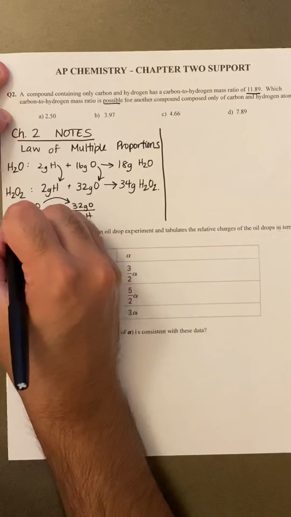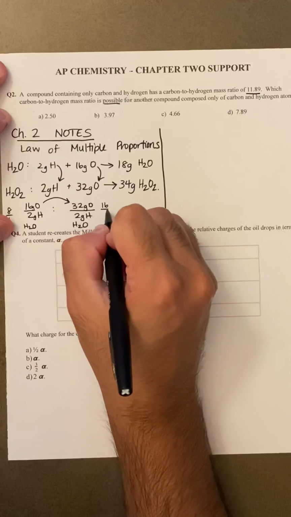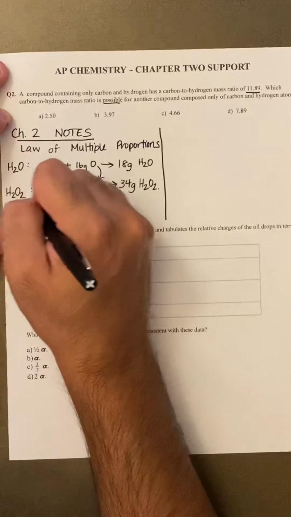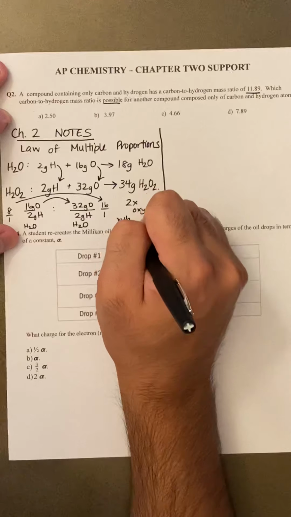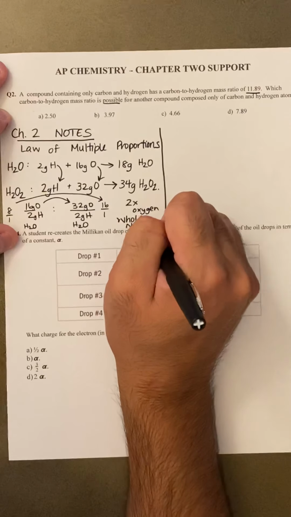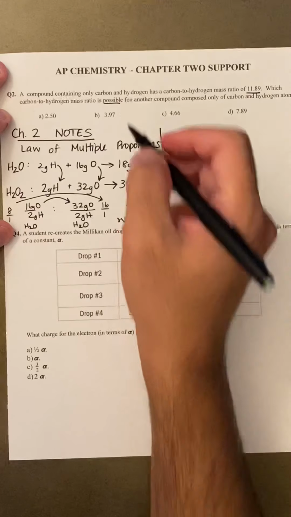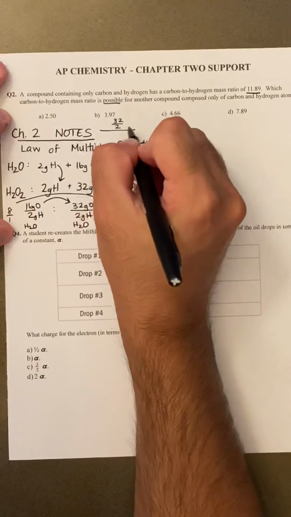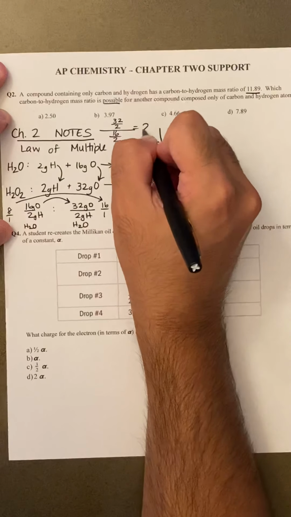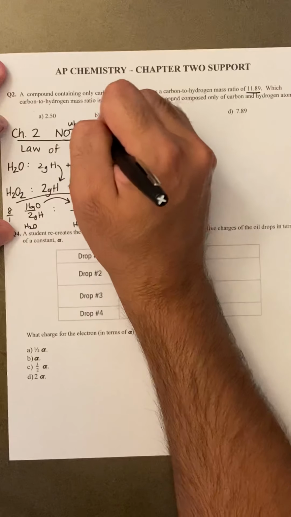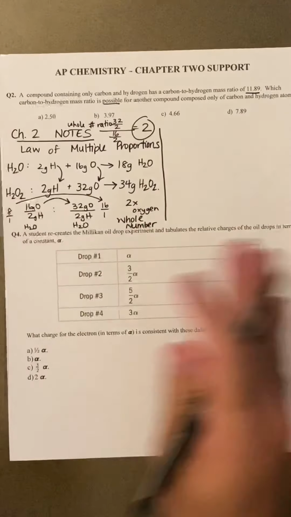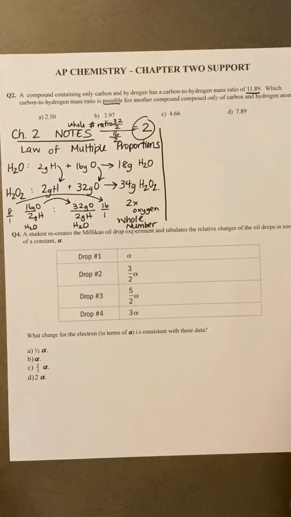If we compare these ratios, this is 8 over 1, this is 16 over 1. This is 2 times the amount of oxygen. This is a whole number. Basically, if I divided 32 over 2 by 16 over 2, I get the whole number of 2. You need a whole number ratio between compounds. This is what the law of multiple proportions says, that these elements will combine in whole number ratio proportions.